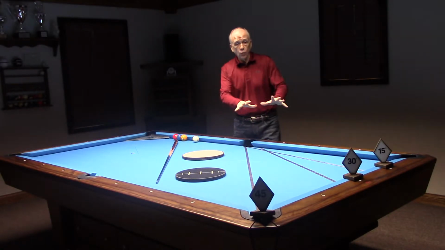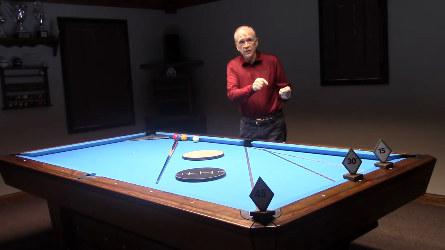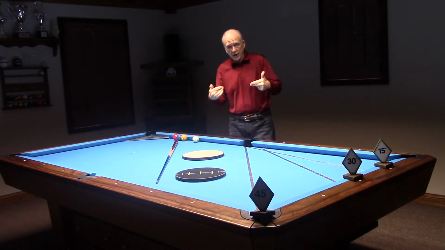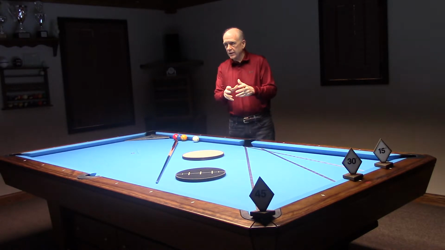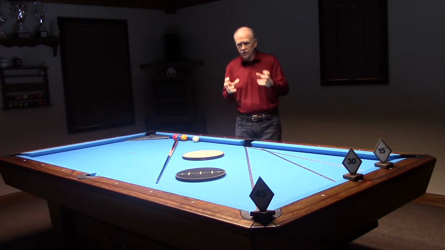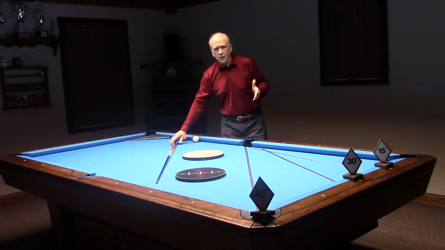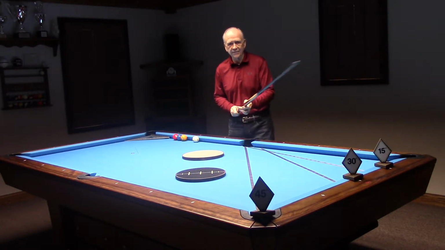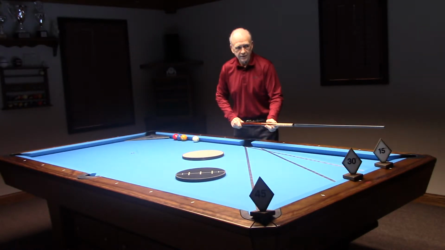There are actually 4 sets of these lines on this table. 4 sets of these angles, 15, 30, and 45. If we were to change a regulation table to something other than a 2x1 table, in other words, changing the dimensions so that they're something that's not 2x1, we're going to disturb the geometry of the table. We're no longer going to have these angles, 45, 30, and 15.